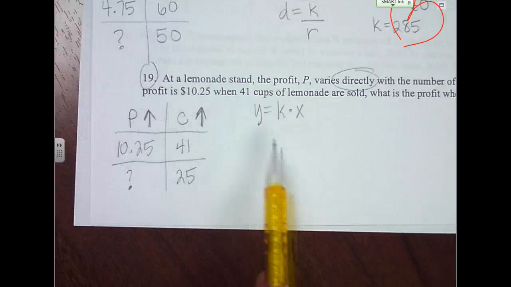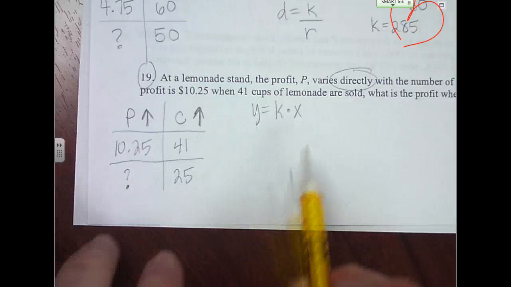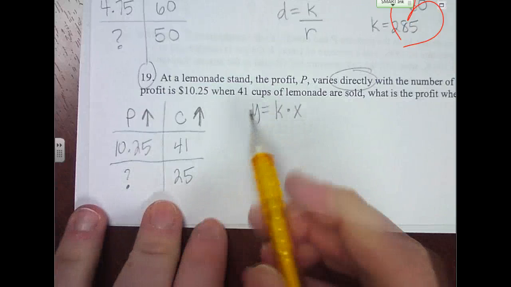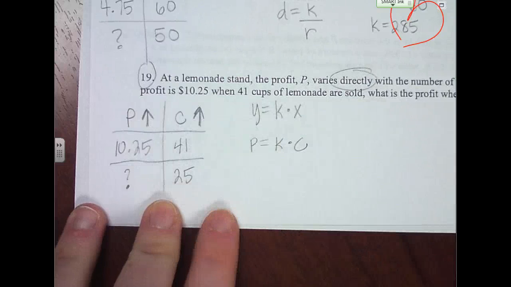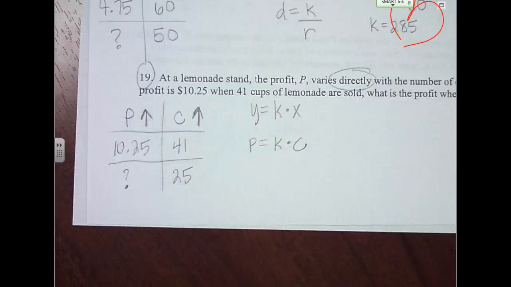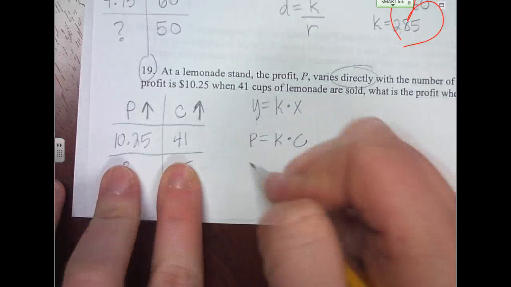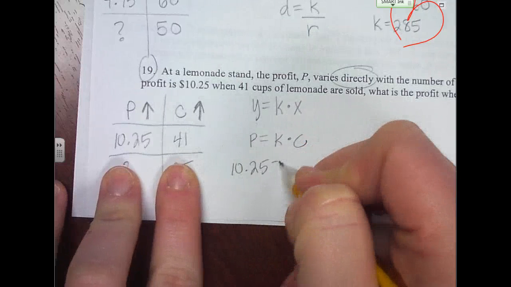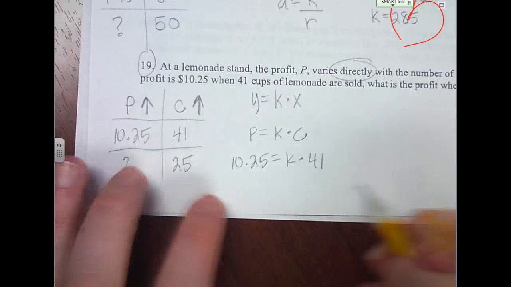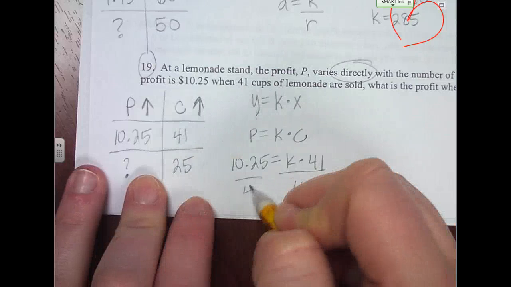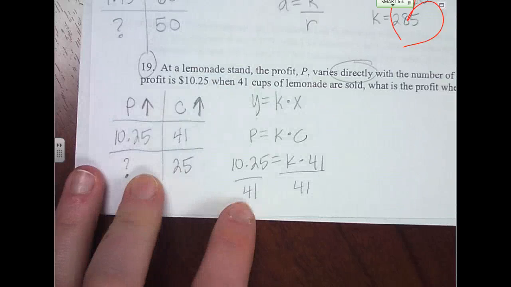So you can always start with this equation, y equals kx. You don't have to put the other variables in, but I think sometimes it's easier. Which variable goes in for y? P. I keep the k times c. So we're solving for k. So I'm going to input 10.25 equals k times 41. Divide by 41. K is 0.25.